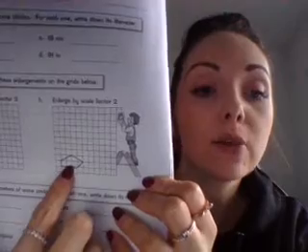Okay. So question 1 says, in each question, shape A has been enlarged. Write down the scale factor that it has been enlarged by. We did some enlarging by scale factors on Friday. When we enlarged this shape by scale factor 2, we multiplied each side by 2. So if we need to figure out what it's been enlarged by, we have to figure out what it's been multiplied by.